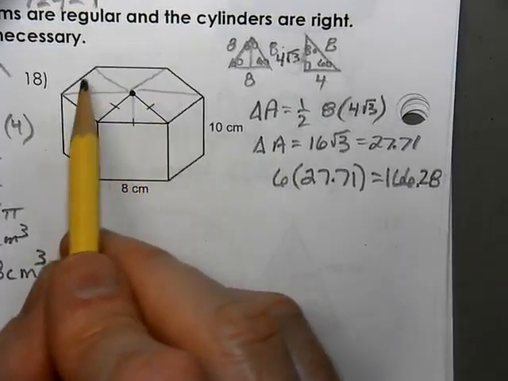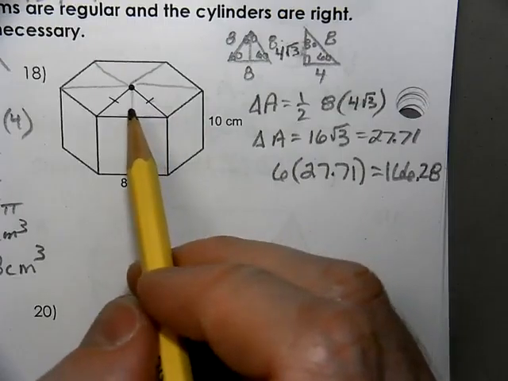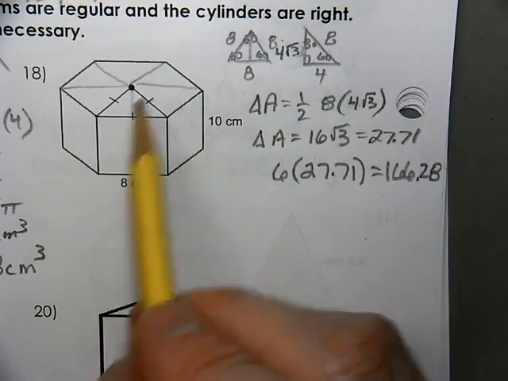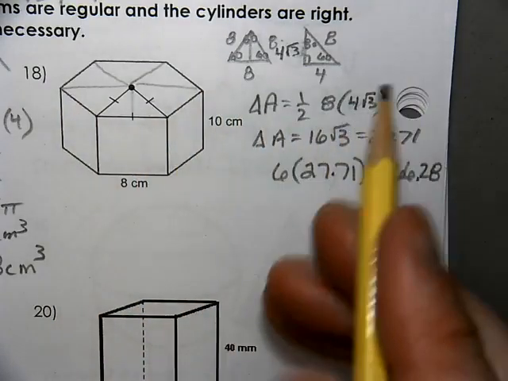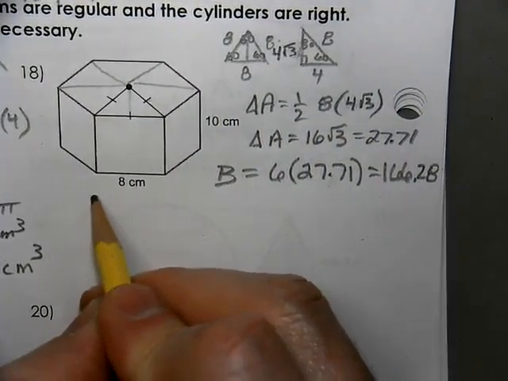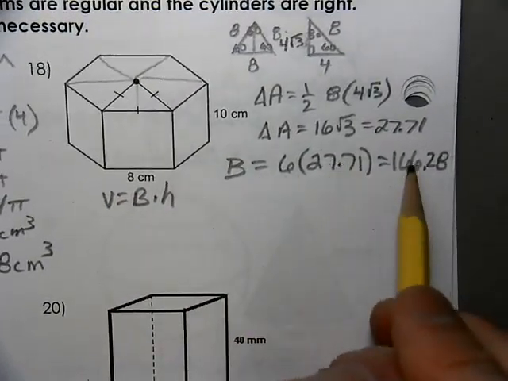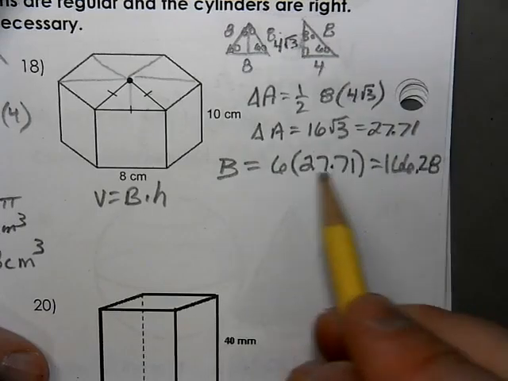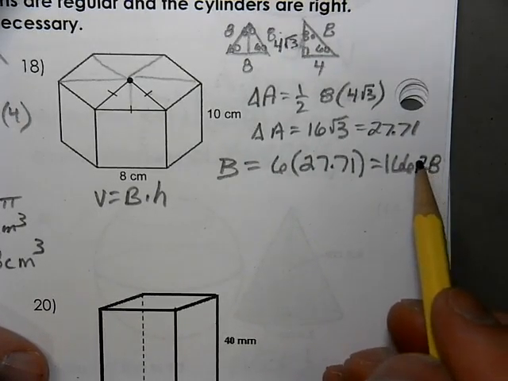So that's the whole area of the trapezoid. I'm sorry, not trapezoid. That's the whole area of our six-sided shape called a hexagon. So that would be our B. The volume equals base times height. The area of the base is 6 of the triangles, 166.28.